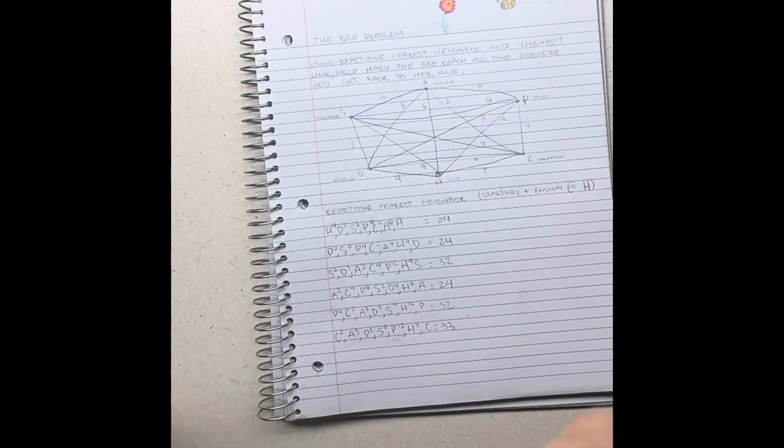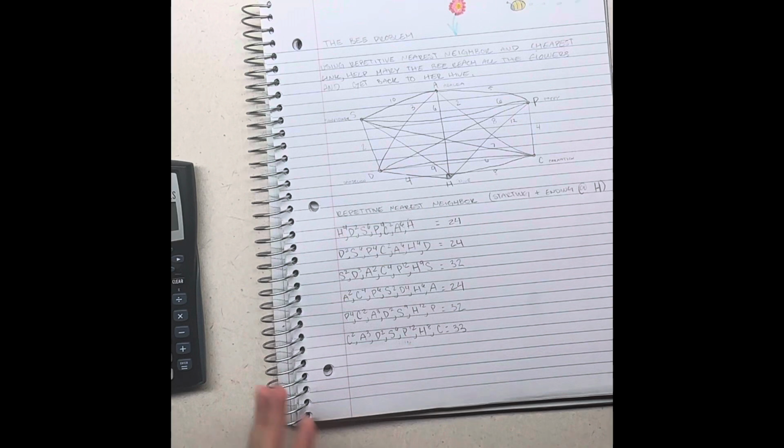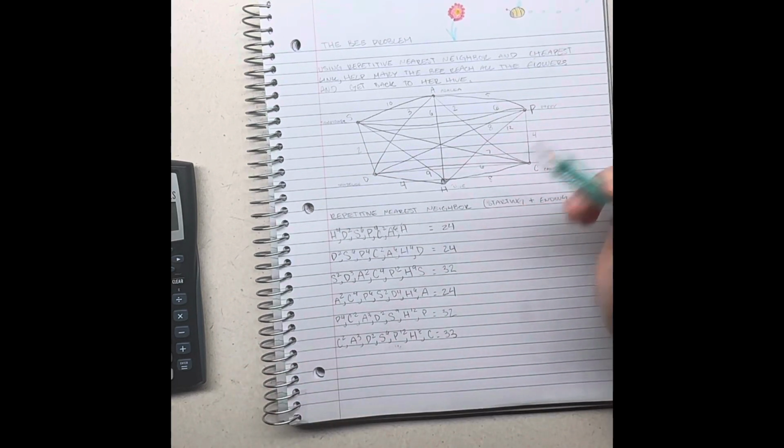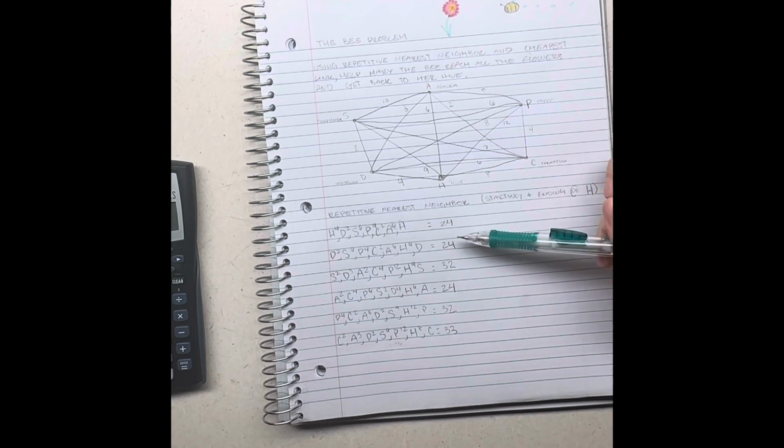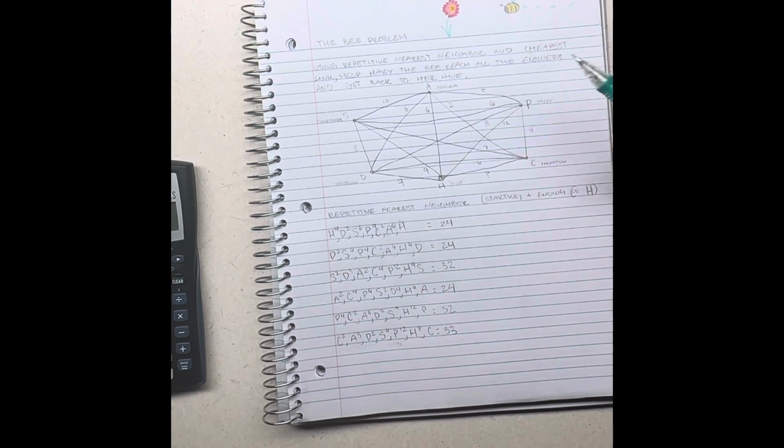So we have 3 paths that have the least amount of mileage for a little bee. They're not miles, they're feet, but for her it's practically a mile. So we can pick any of these ones, but we have to start and end at H.